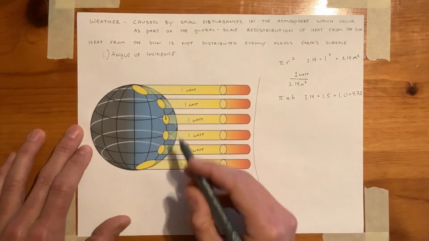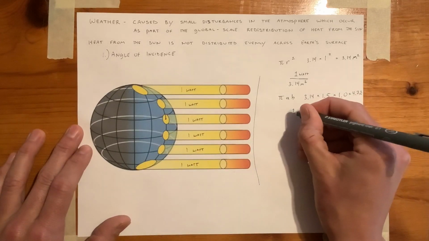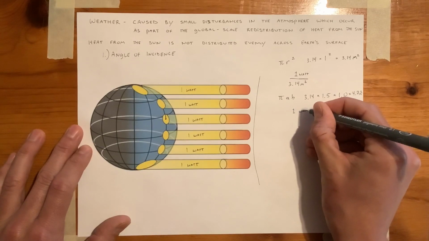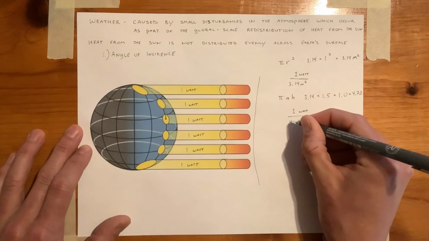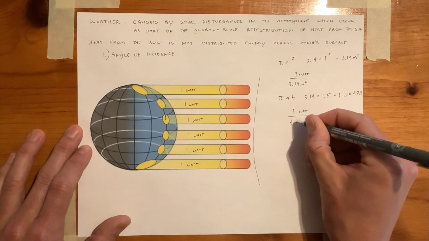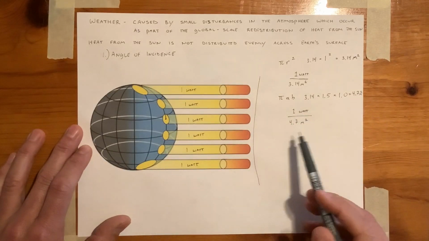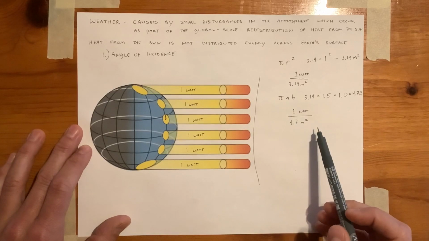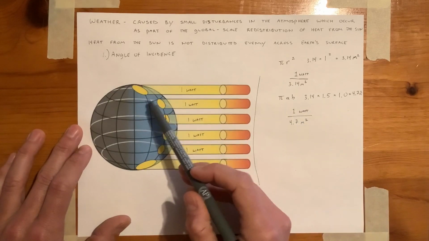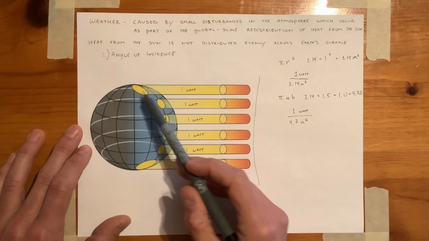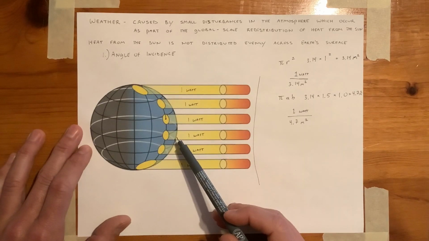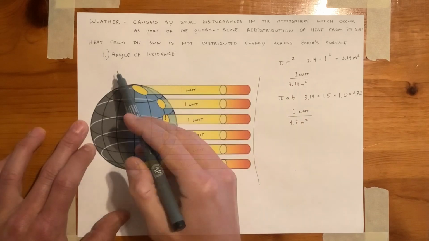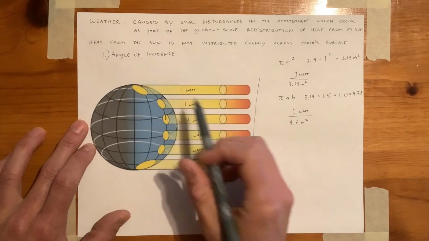All right, so up at the poles, this same 1 watt of energy would be spread out over 4.7 meters squared. Right, so it's a smaller amount of energy per area. It's being spread out over a larger area at the poles, the north and south pole, compared to the equator. So to sum up this angle of incidence idea.